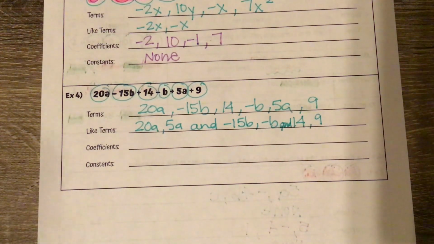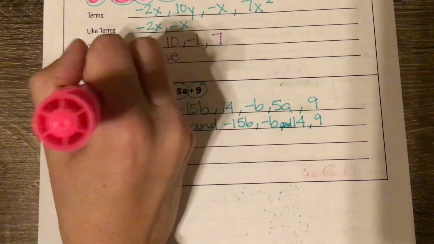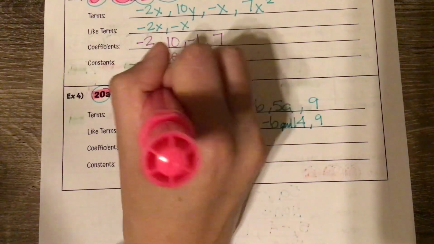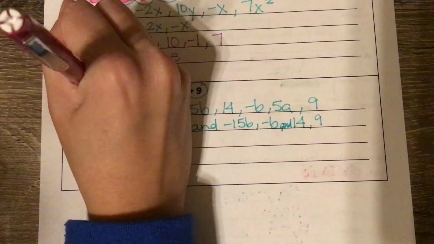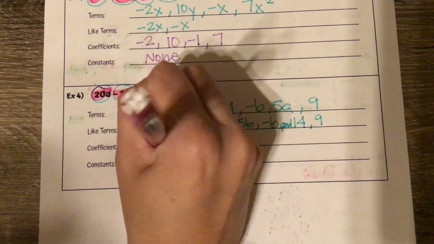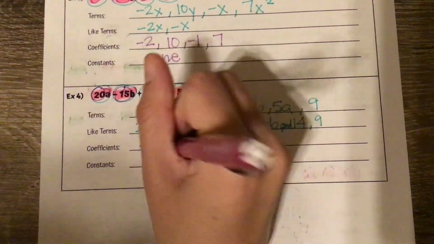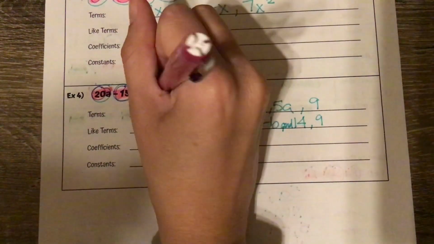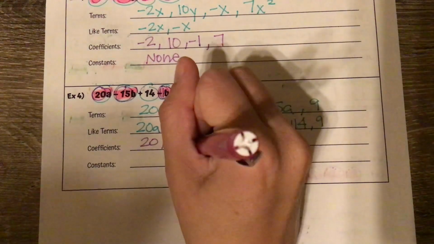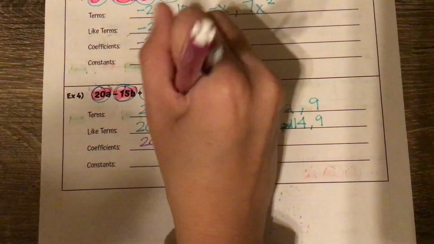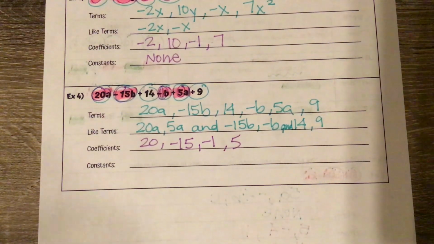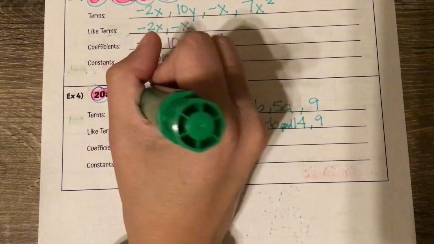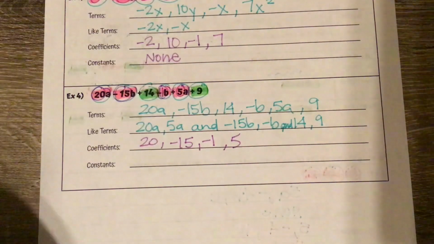Our coefficients, looking at those that have the variables. So 20a, -15b, -b, 5a. So the number that goes with it, 20, -15, -b, which is -1, and 5a. So 5. And then our constants are just the numbers. We have 14 and we have 9.